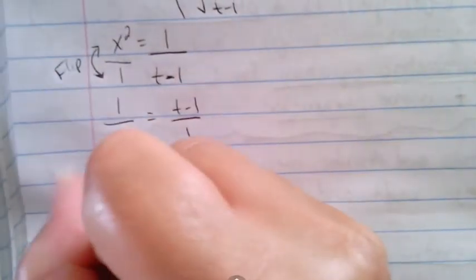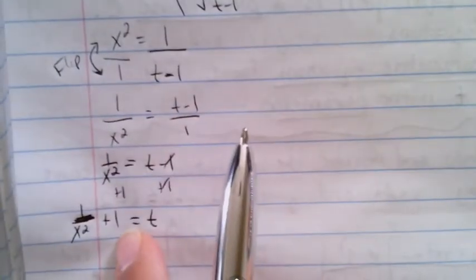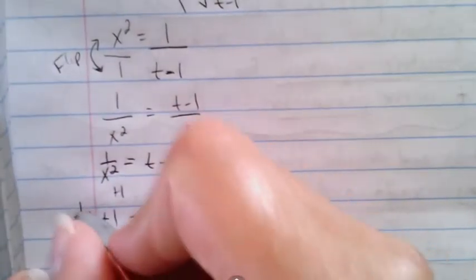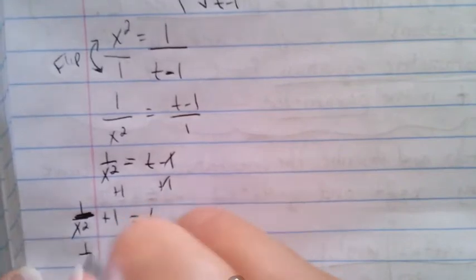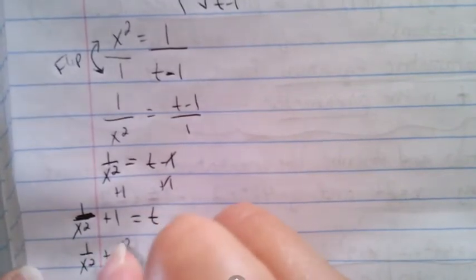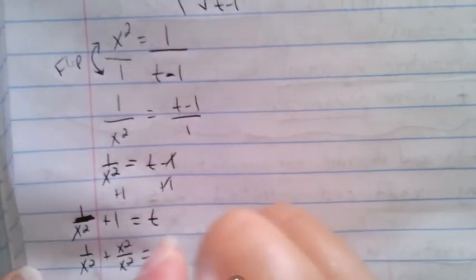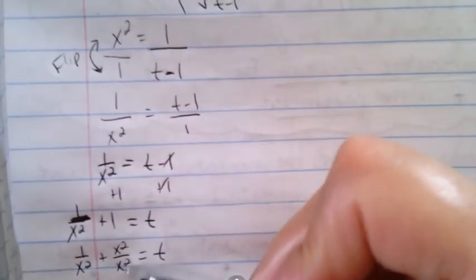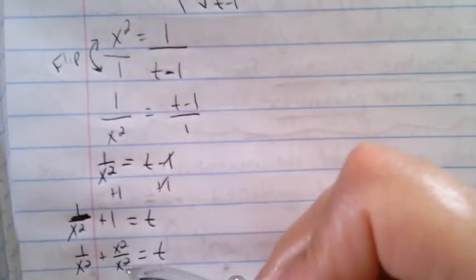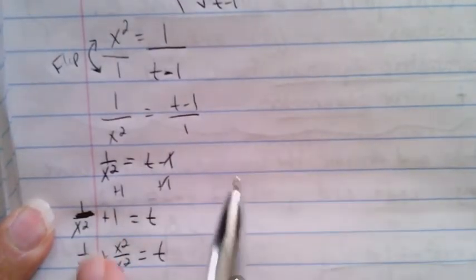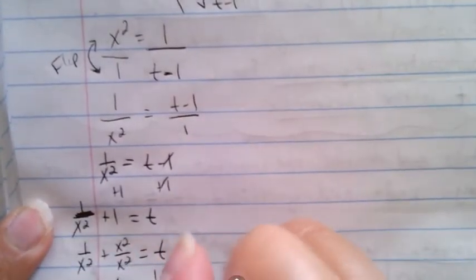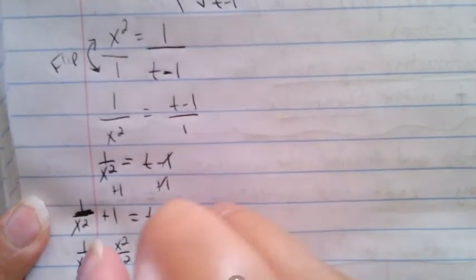And this is still kind of messy because I kind of want just one fraction. So what I'm going to do is change this 1 to x squared over x squared. So I end up with 1 over x squared plus x squared over x squared is equal to t, which I'm allowed to do because this is still equal to 1. And I'm doing this so that I can find a common denominator. Okay, so now that I have common denominators, I will write it as t equals 1 plus x squared all over x squared.